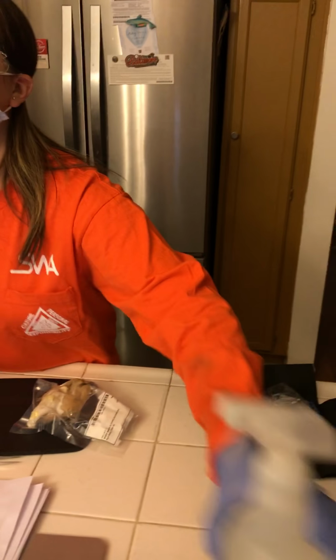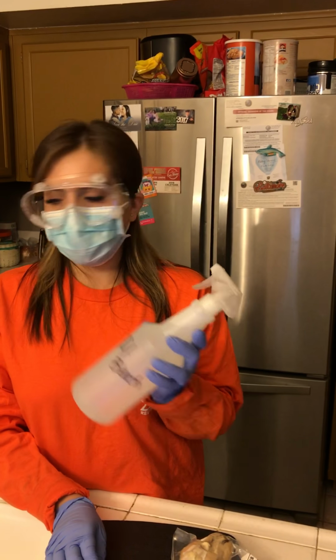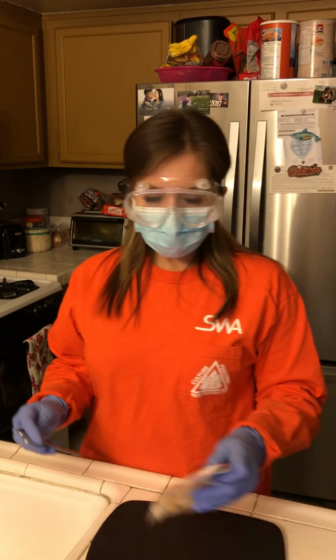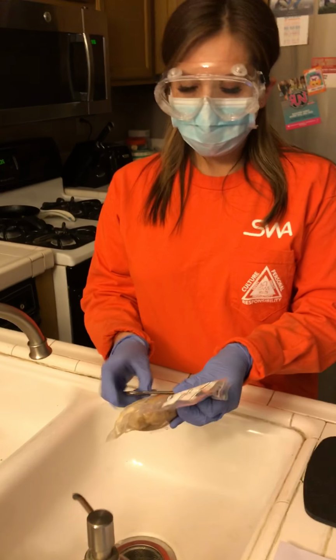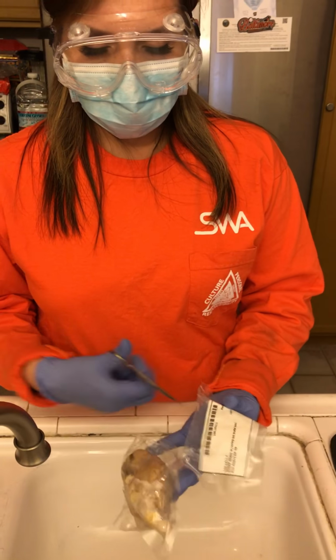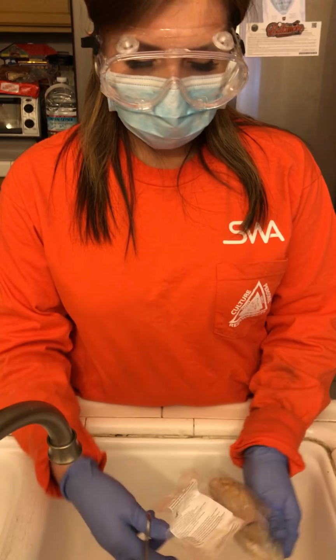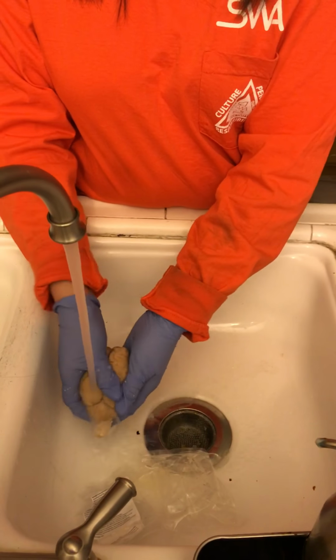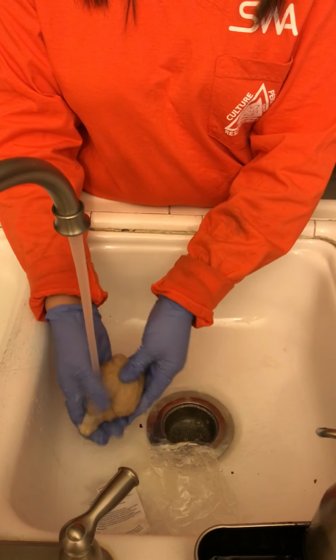And I do also have my 10% bleach, which I will be using once we're done with the lab, and this is what I'm going to use to clean up after all of this is done. So let me go ahead and get started on getting our sheep brain out of here. I'm going to rinse it so we can get started.